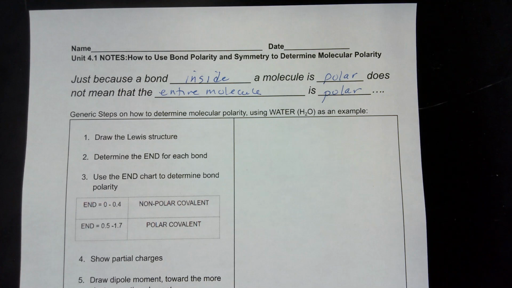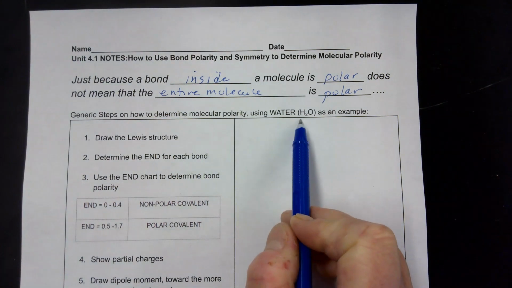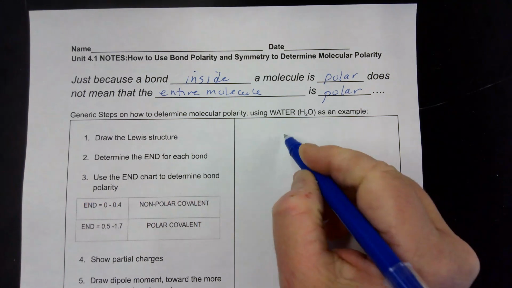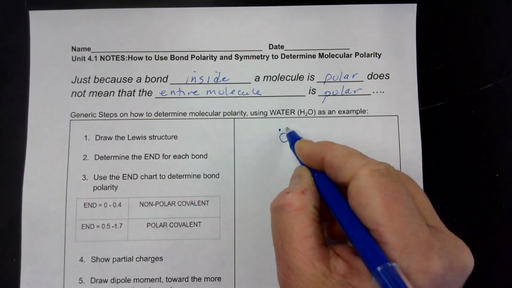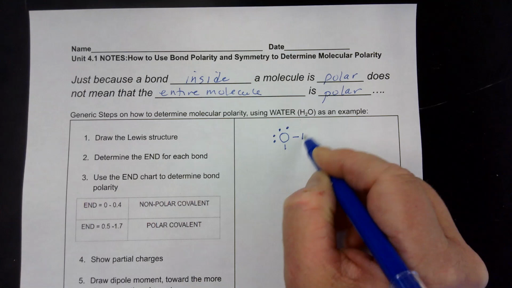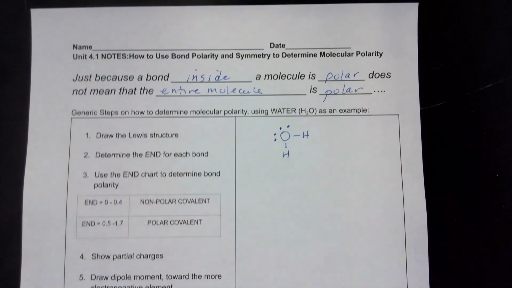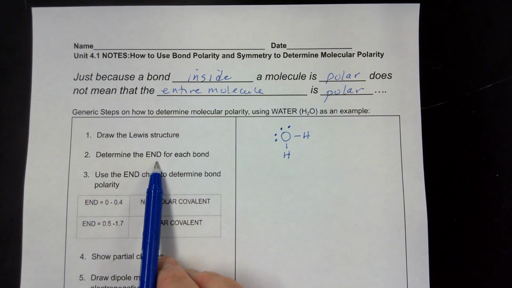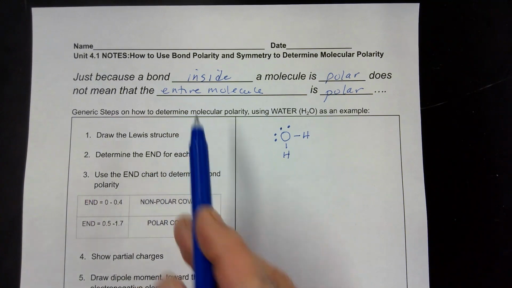We're going to go through a couple of generic steps on how to determine the molecular polarity. First of all, we're going to use water, H2O, as an example. The first thing to do is to draw the Lewis structure, which is something I'm going to assume that you have already worked on a bit. So there's our Lewis structure. And when we look at this, we want to look at the electronegativity difference for each bond.